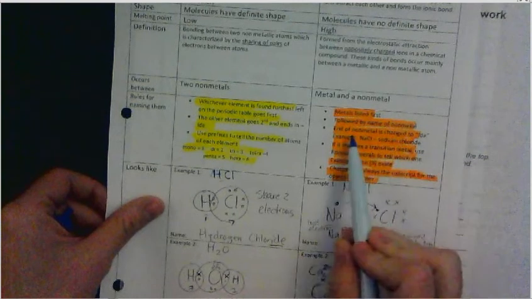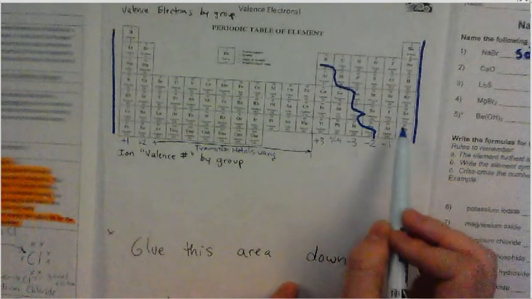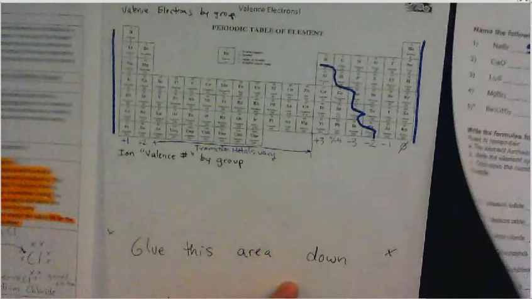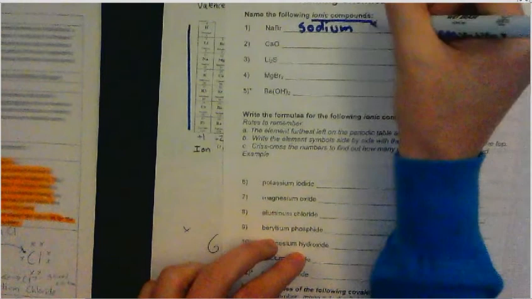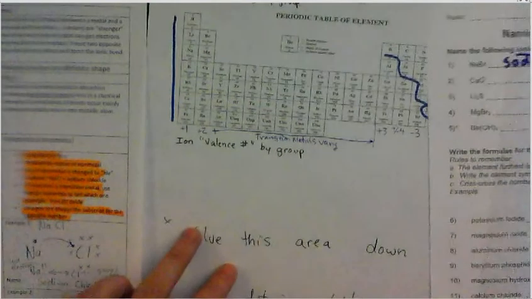Our second rule says it's followed by the name of the nonmetal. The end of the nonmetal is changed to "ide." So we're going to take Br and use our periodic table to find out what that is. Br, okay, bromine. We change the end of bromine to "ide," which gives us bromide. The last rule says if it involves a transition metal, use Roman numerals to tell which one. We don't have a transition metal. Those are the metals on the inside. So we're good, and that one's done.